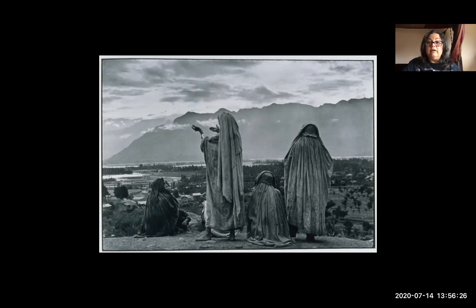Notice the black line around the frame, and that indicates to us that the image is uncropped, that this is the full frame image. And Cartier-Bresson strongly believed in this, that you should do your composing in the camera whenever possible, that you shouldn't have to crop an image because you thought about the frame before you made it.